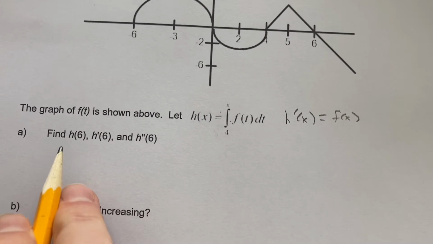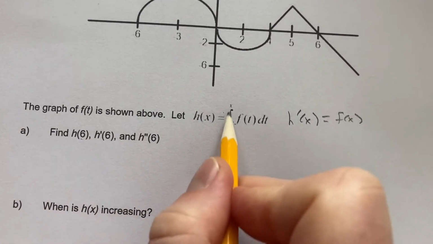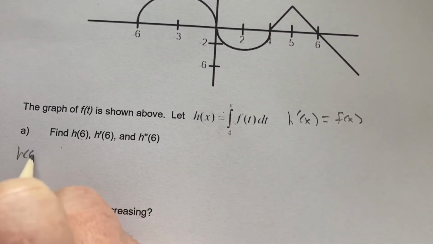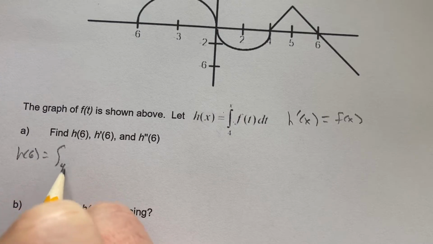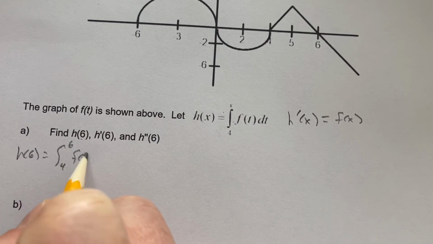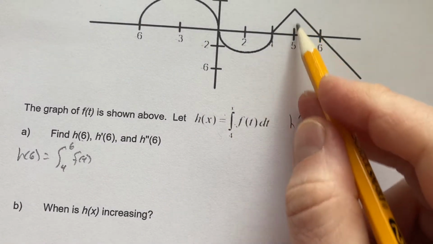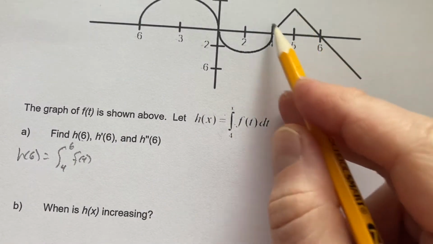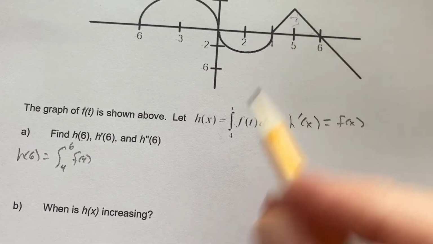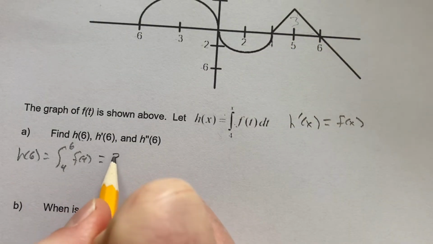So the first one says, what's h of 6? We can just do that by plugging it in. H of 6 would be the integral from 4 to 6 of f of t. In other words, what's the area from 4 to 6? And it's this triangle. It has a height of 3, a base of 2. 3 times 2 divided by 2 is 3. So h of 6 is 3.